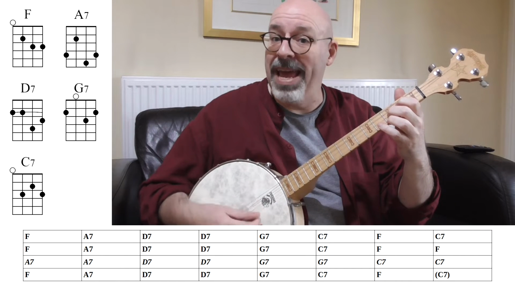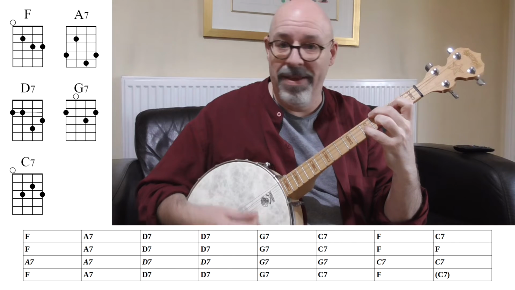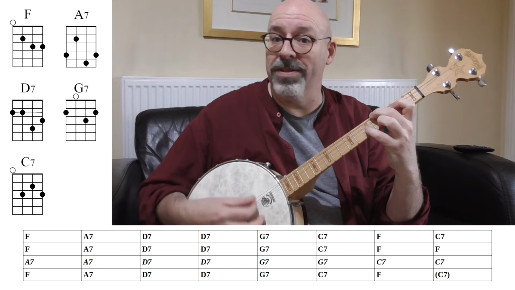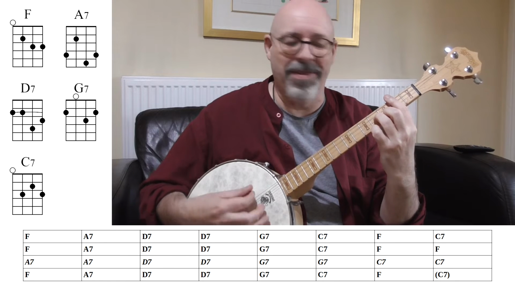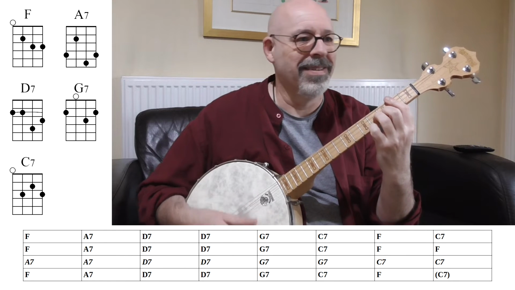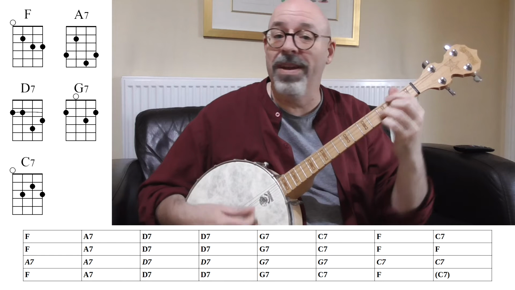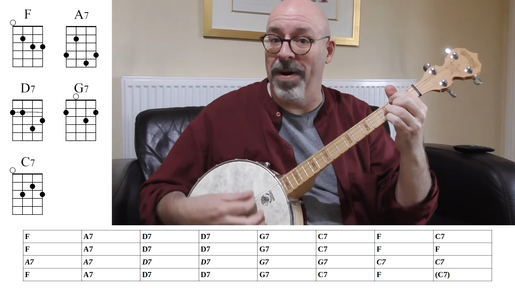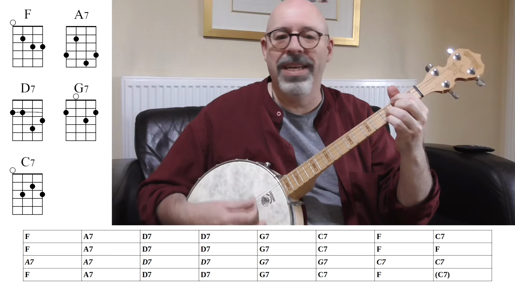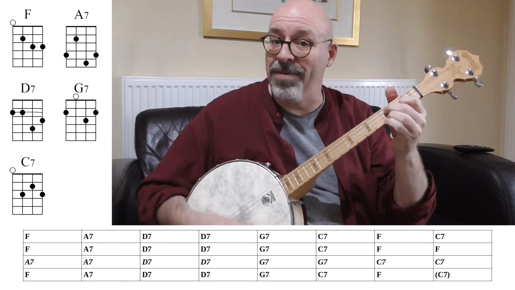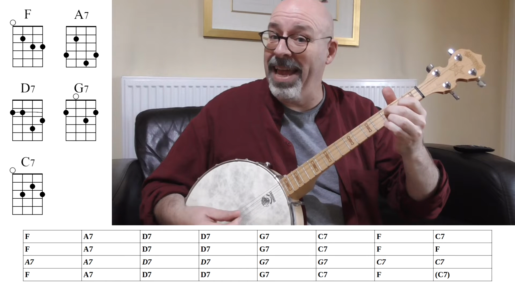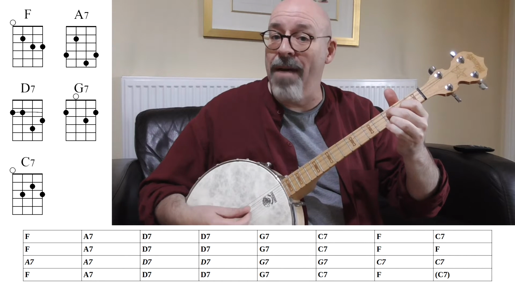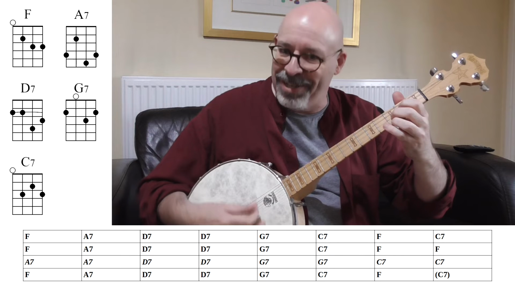So we go to the A7 for 2 bars. The A7 likes to go to the D7 for 2 bars. The D7 likes to go to the G7 for 2 bars. And the G7 likes to go to the C7 for 2 bars. And that leaves us hanging. Where do we want to go? F, which is where the A section starts.